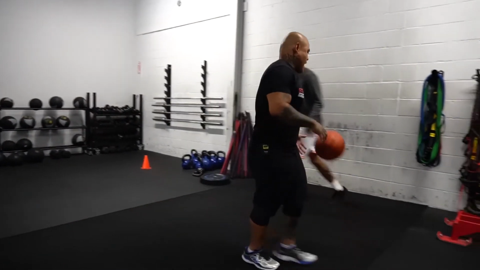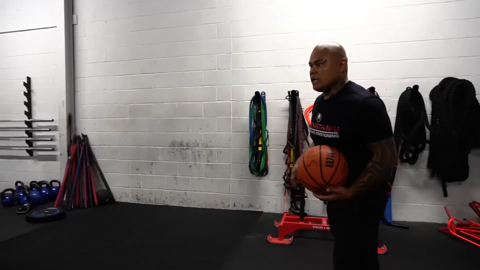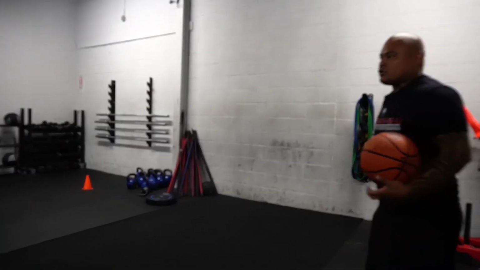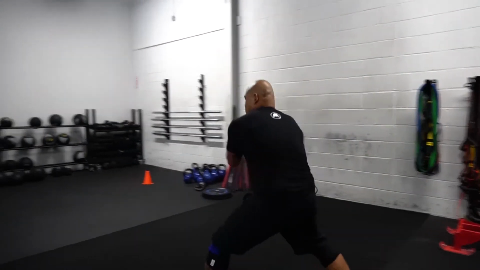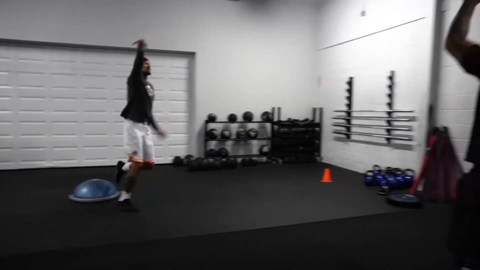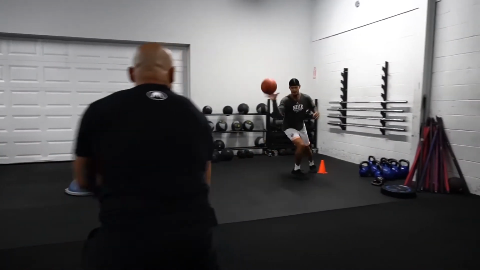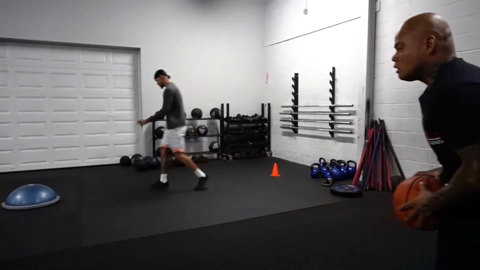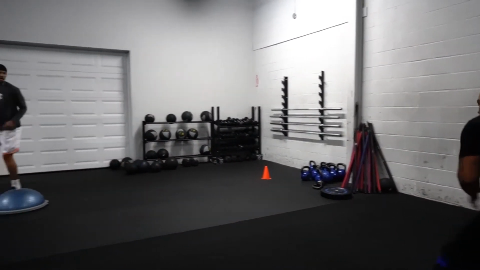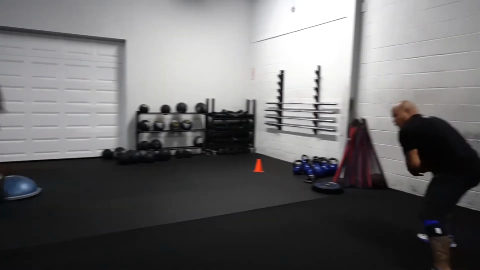This time he's going to have to react in real time. Ready? So I'll say pass, shoot, take off. Shoot. Back. Pass. Turn. Boom. Pass. Off you go. Turn. Back.